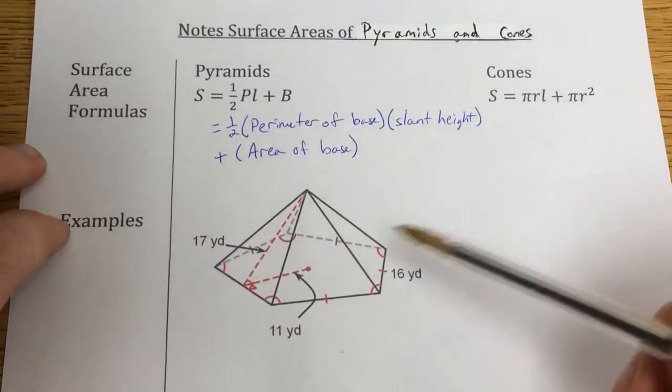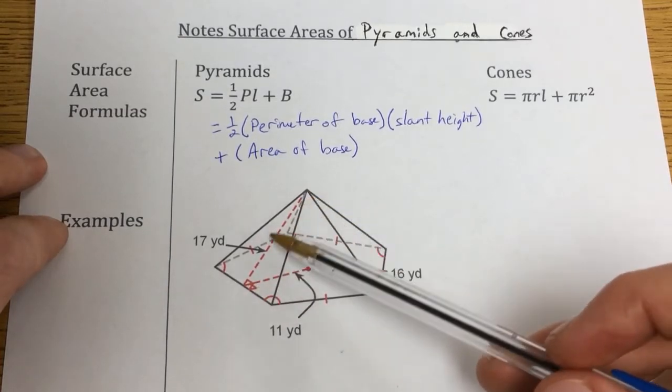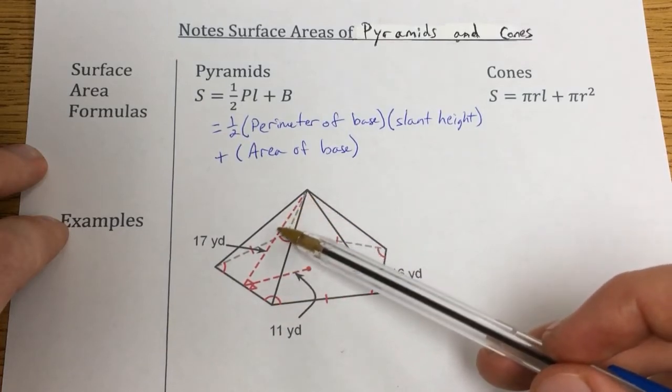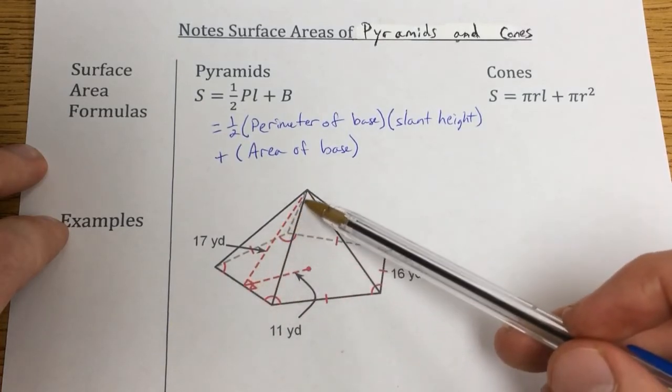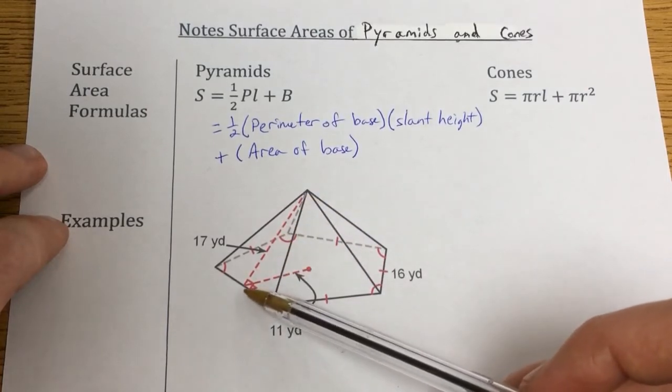Look down here at our first example. The slant height is going to be on the slant of the pyramid, all right? It's not the edge of the pyramid here. It's going to be the slant of the pyramid going down. It's as if you were skiing down a mountain. You would ski down that little area right there on the slant height, okay?